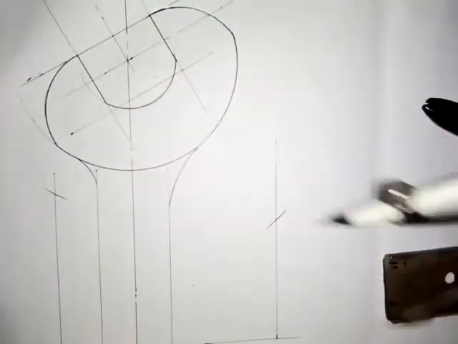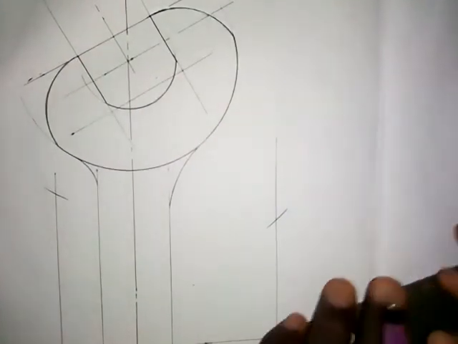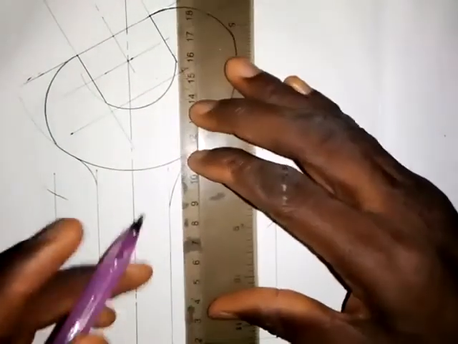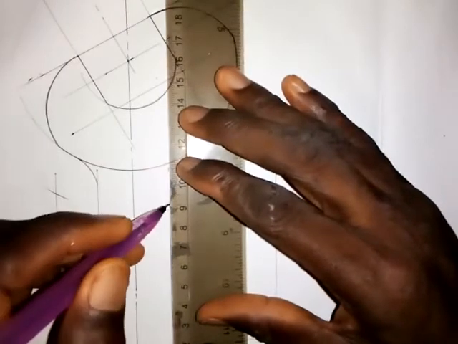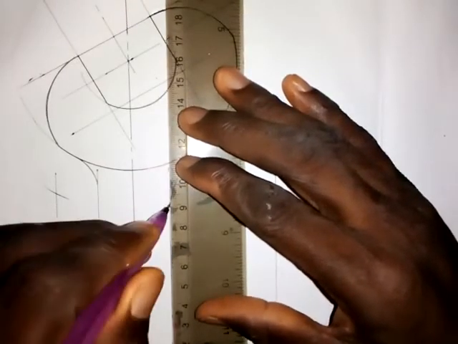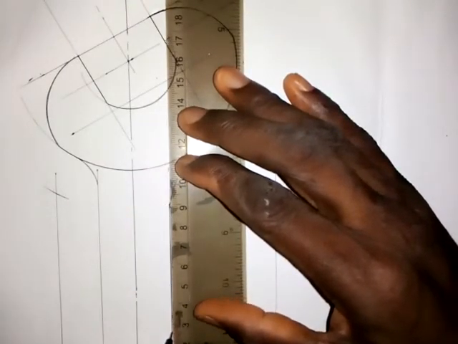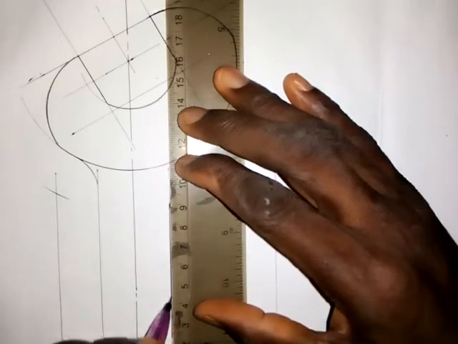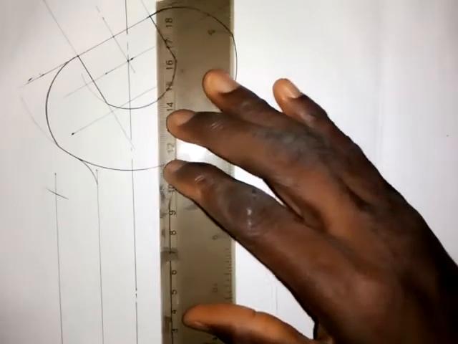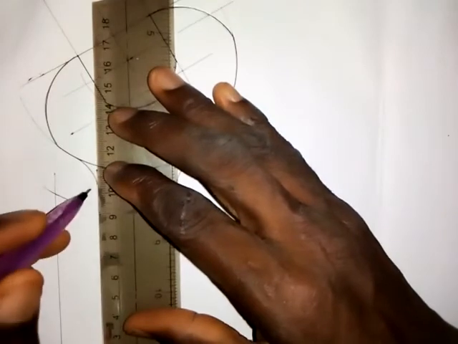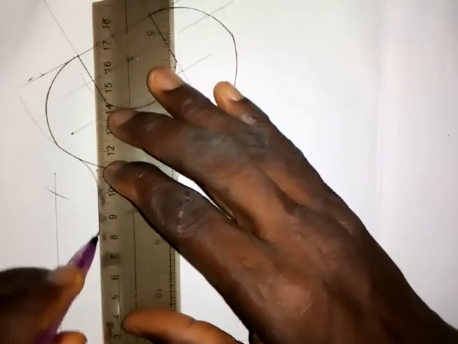Alright, so the next thing I'm going to do now is that from this point, I will make this line a thick line like this, and I will also make this line a thick line.